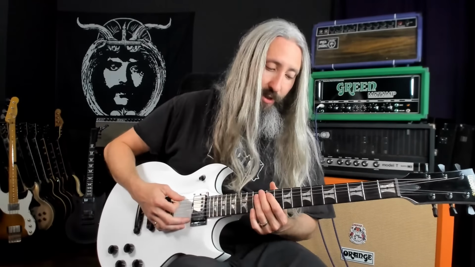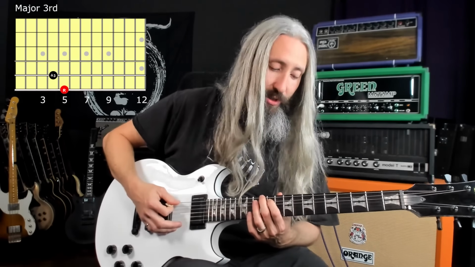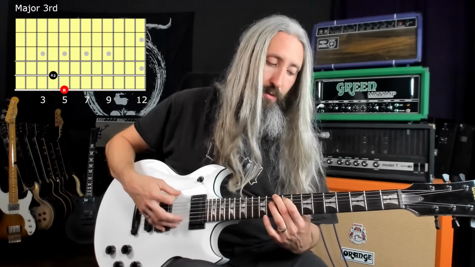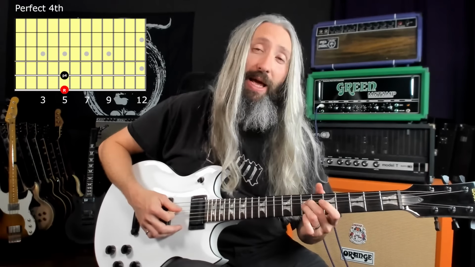So there, I'm using obviously those root major third dyads at the start. Then hammering on to these perfect fourth dyads. And these bends.